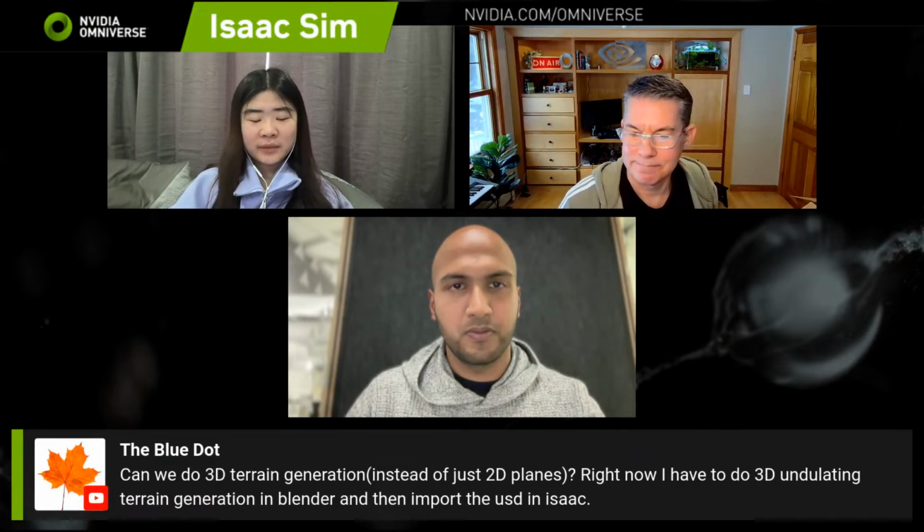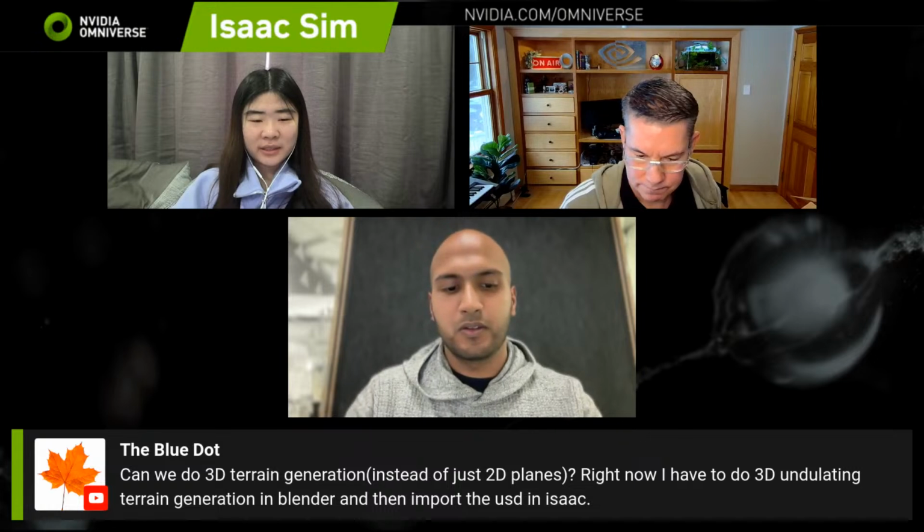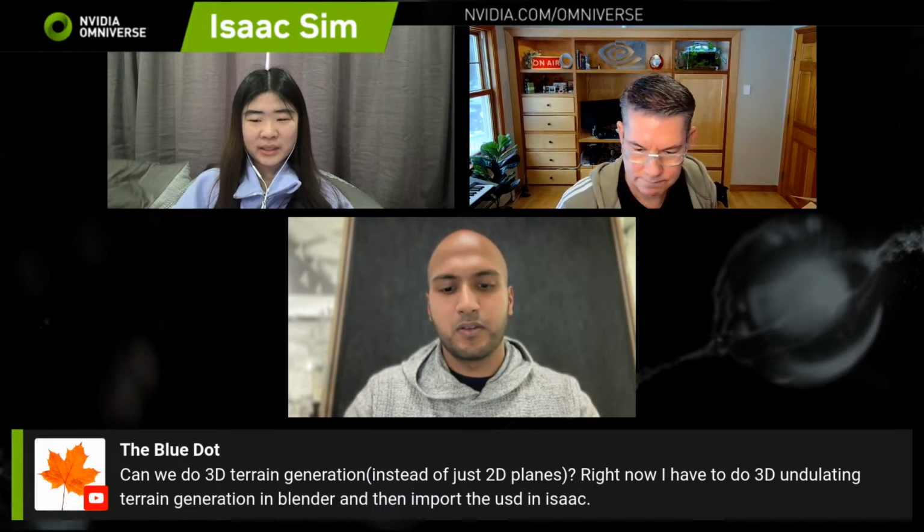And another question here, can we do 3D terrain generation instead of just 2D planes? Right now, I have to do 3D undulating terrain generation in Blender and then import the USD in Isaac. So yeah, I believe both the OmniIsaacGymEnvs framework and Orbit provide terrain generation tools. So I can speak for OmniIsaacGymEnvs, where we do have utility tools to generate different forms of terrains. And you can specify the parameters of the terrains so that we can randomly sample based on the parameters that are provided as input.